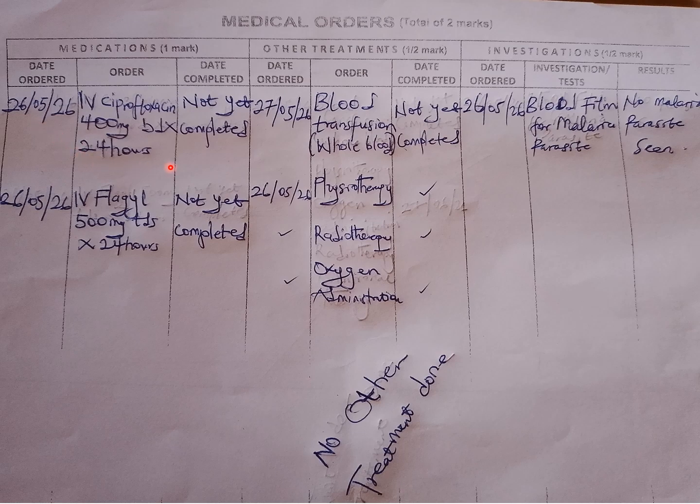If it is Cipro, IV Cipro 400 milligram BD times 24 hours. If it is tablet paracetamol, you can write tab paracetamol 1 gram BD times 24 hours. So the medication you see there is what you write, and then the date it's completed. If it's not completed, write not yet completed.